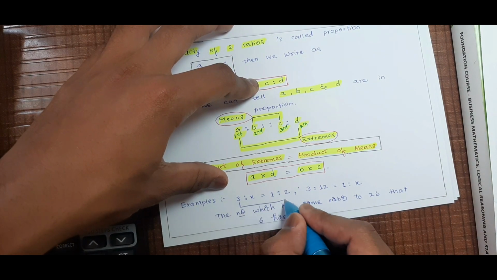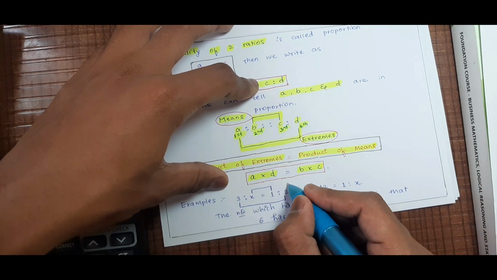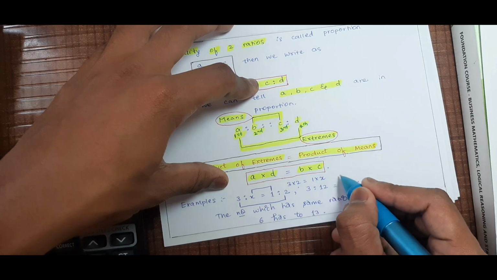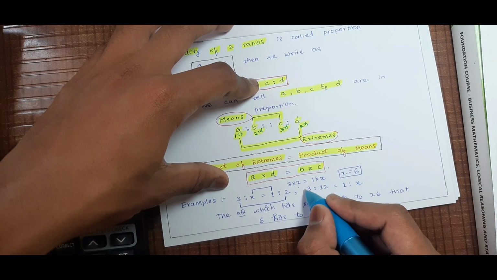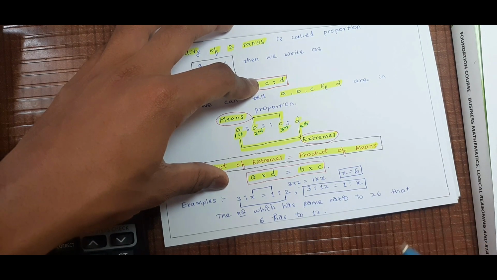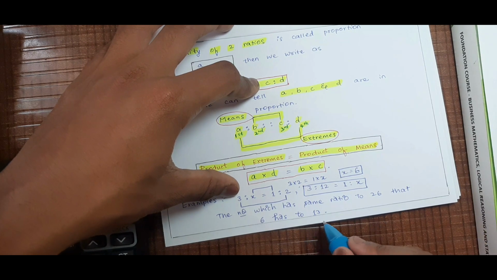Product of extremes equals product of means. So 3 into 2 equals 1 into x. So x becomes 6. Please solve the second sum; pause the video. The answer is 12.